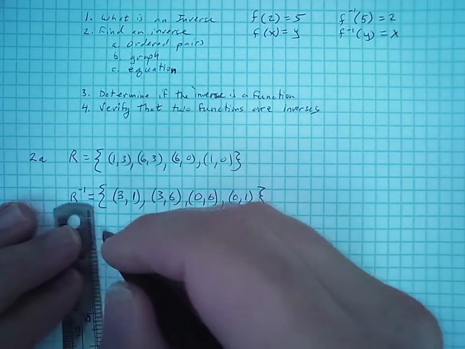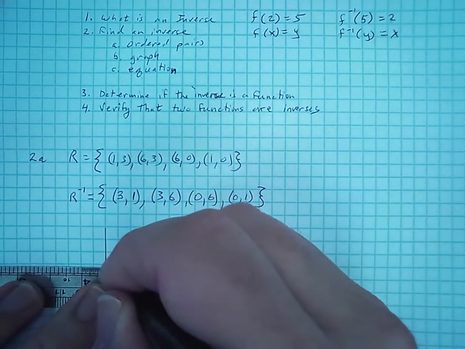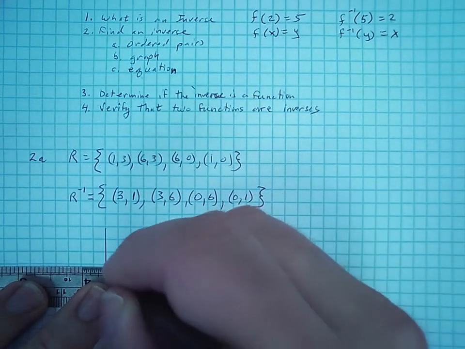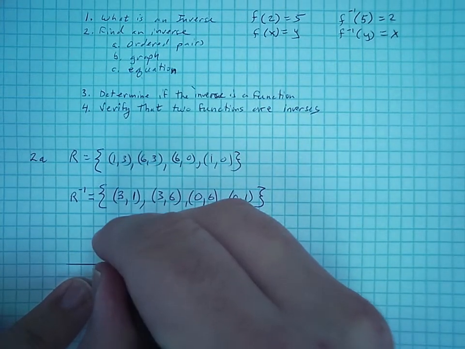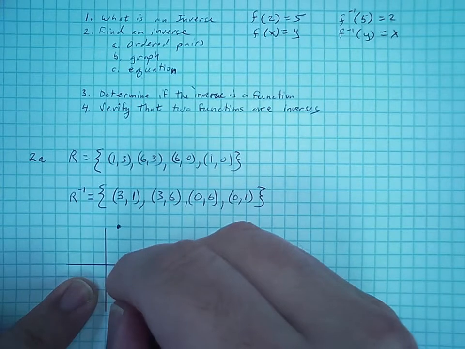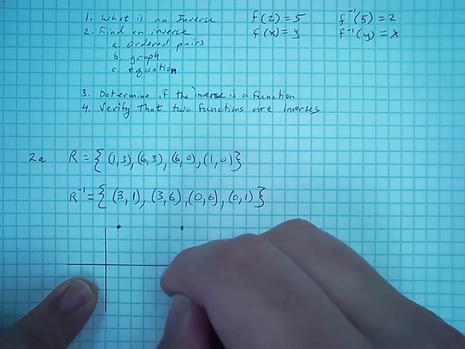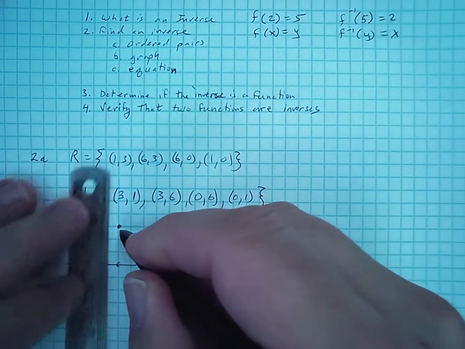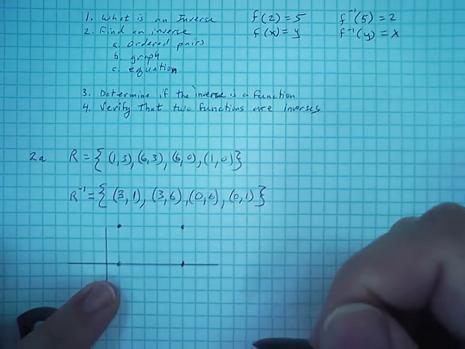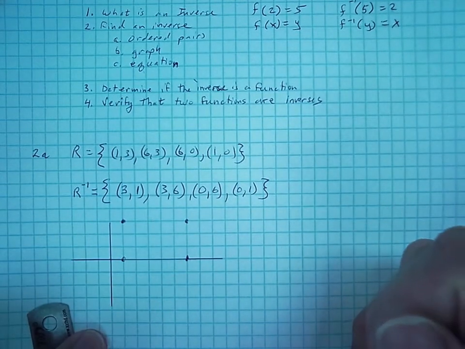Now this particular relation is meant to be the vertices of a rectangle, I think. So if I graph it, 1, 3, 6, 3, 6, 0, and 1, 0, it's this rectangle right here. The relation itself is the vertices of this rectangle.